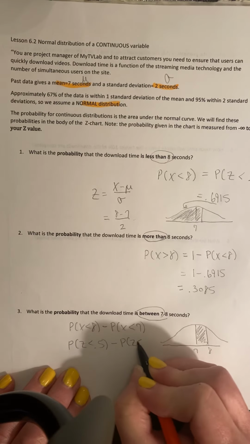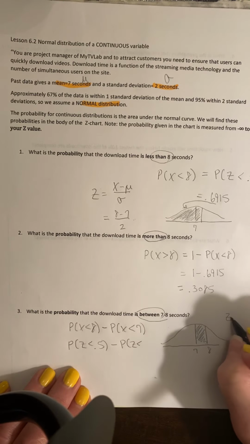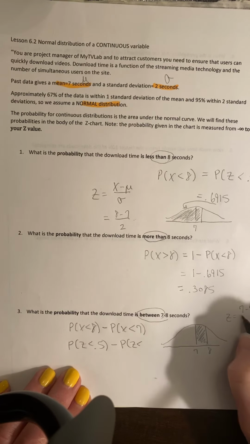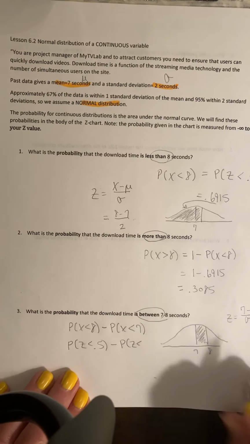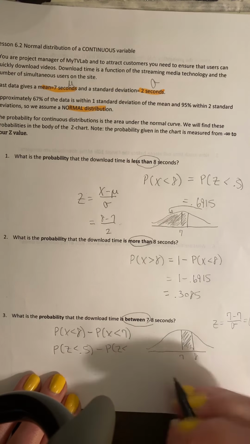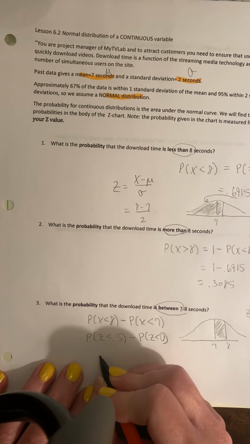The z-score for 7, well, 7 is your mean. And so remember, z is your x value minus your mean over sigma, which was 2. And, well, anyway, 0 over any number is 0. So your mean always converts to a z-score of 0. We've already found this on the chart.